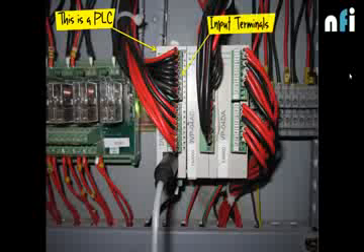Now in front of the screen, you can see this is a PLC by the company Delta Electronics, and we have some input terminals. These are the terminals onto which we'll be connecting the inputs. Now what are the inputs? Inputs can be switches, sensors, limit switches, or any source of inputs.